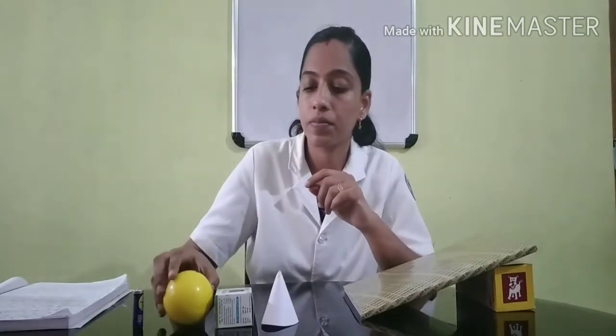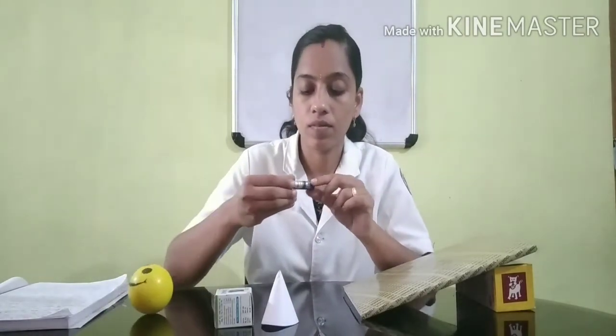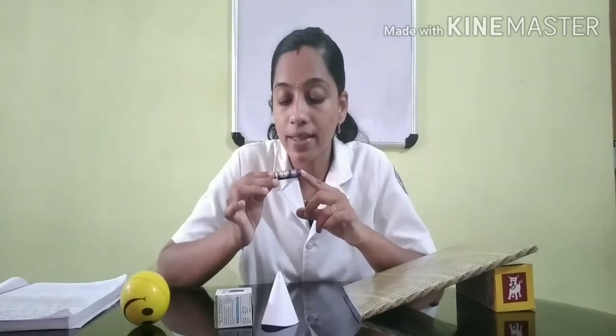Let us take one more example. See children, this is a battery. This is in the shape of a cylinder. Let us check whether this battery will roll or slide. I am going to place this battery here.